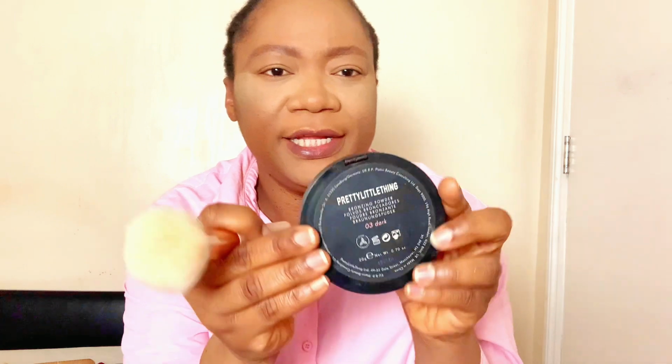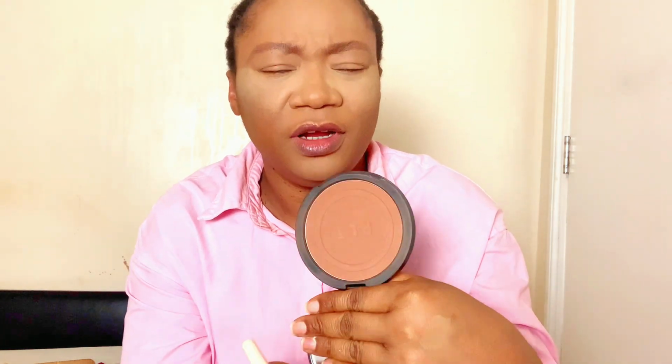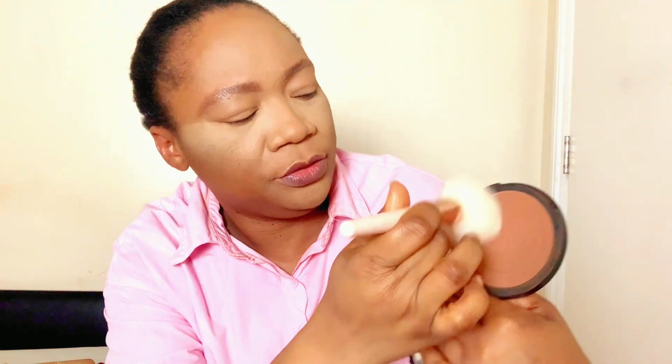So I'm going in with this bronzer by Pretty Little Thing, and it's in dark. It's called a Pretty Little Thing bronzing powder, and I believe this is the darkest shade they have. This is a bronzer brush, by the way, or shall we call it a powder brush? I just love it for bronzing because it does not take too much time. You're able to cover a much bigger area quicker and finish off quickly. Anyway, let's bronze.